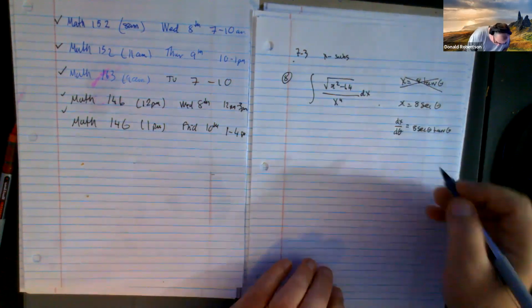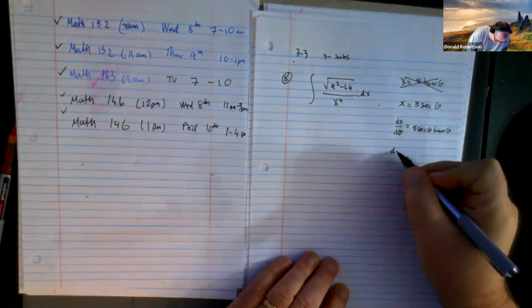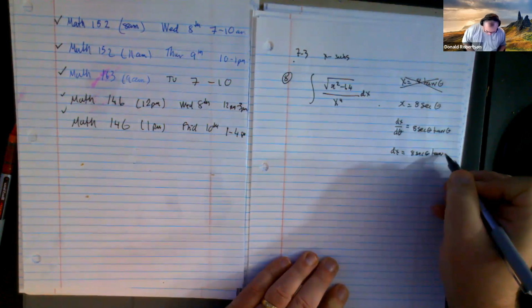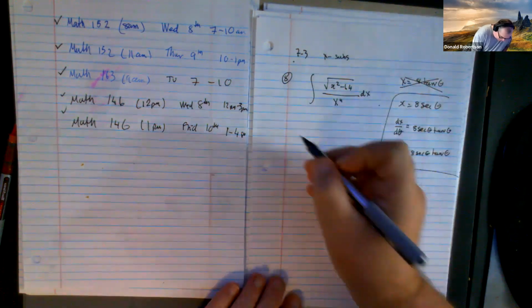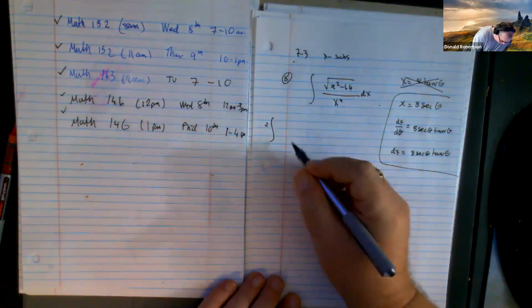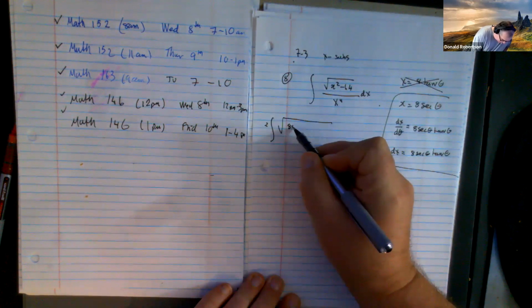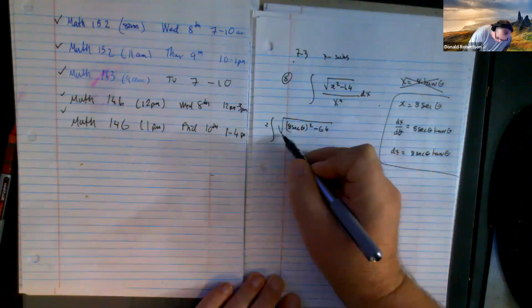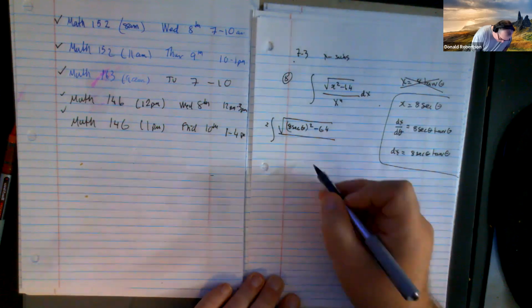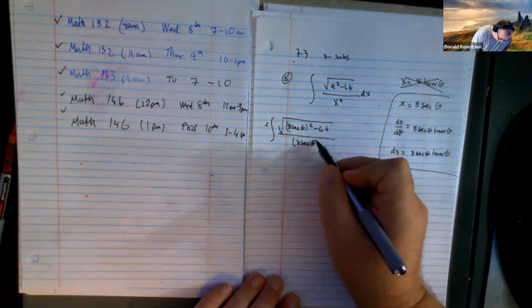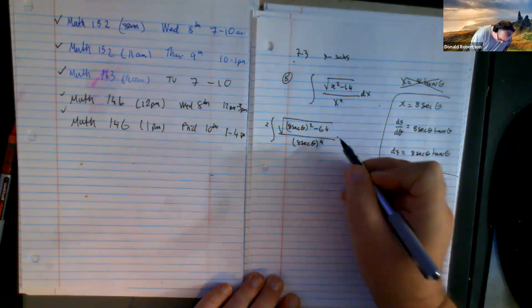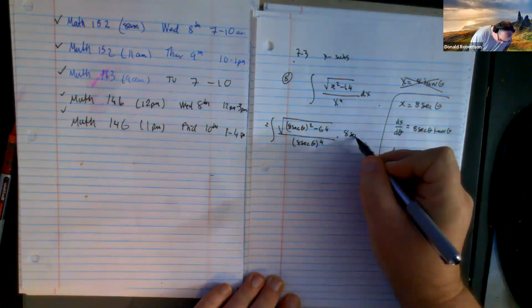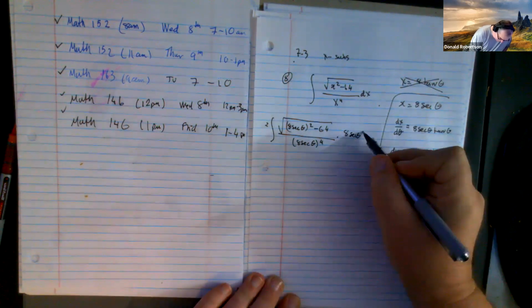Right, now if you do the crossover, you typically only need 3 instead of the standard 4 in these questions. So what do I have? I have the square root of 8 secant theta squared, take away 64. And on the bottom, I have 8 secant theta to the power of 4. And instead of dx, I'm going to have 8 secant theta tan theta, d theta.